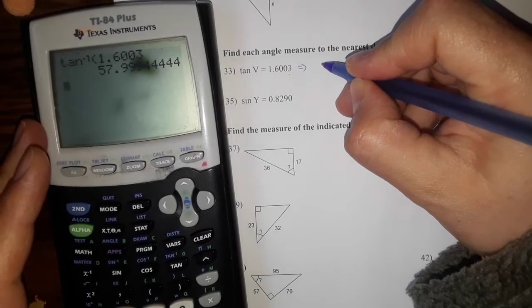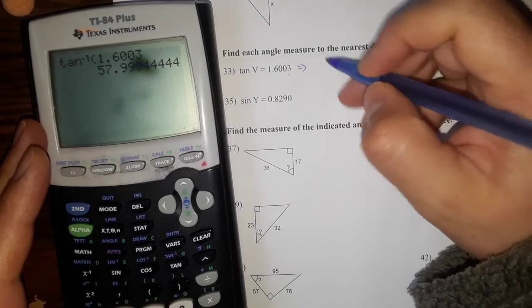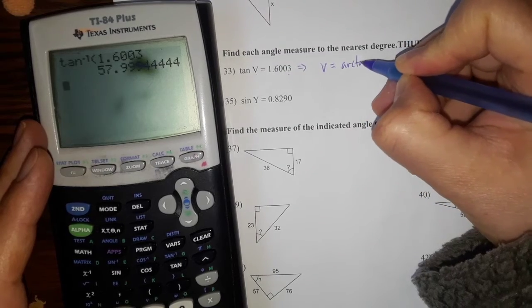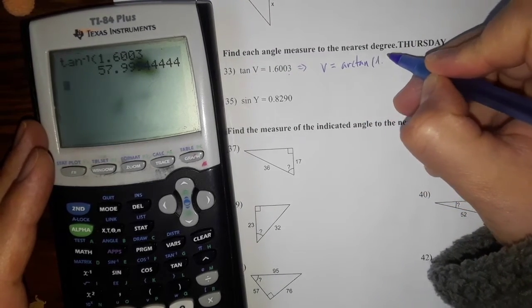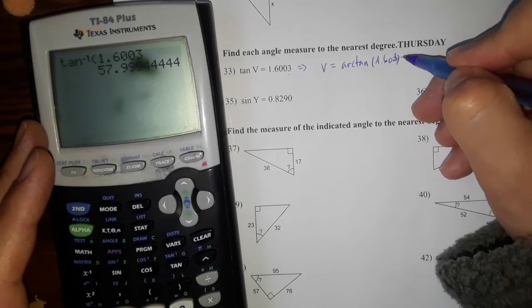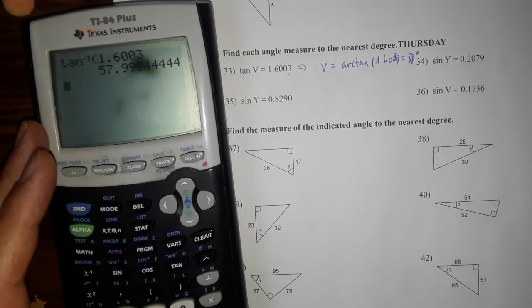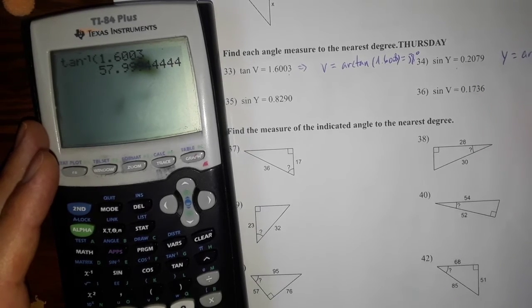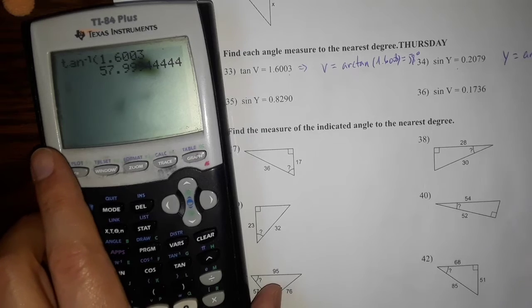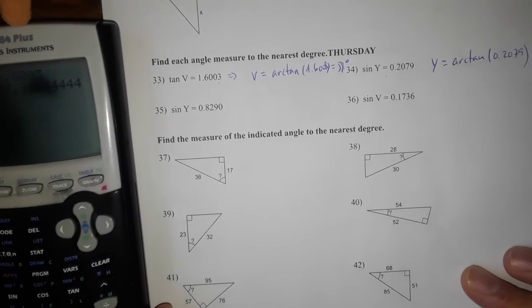So what I want you to write here is V equals arctangent of 1.6003, and then this is 58 degrees. Again, for example, for 34, you would do y equals arctangent of 0.2079, and then you do it with a calculator, like this.